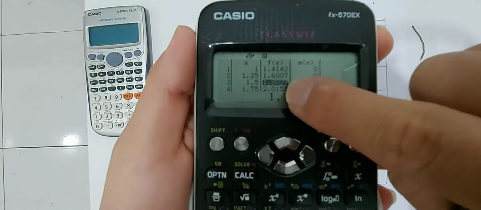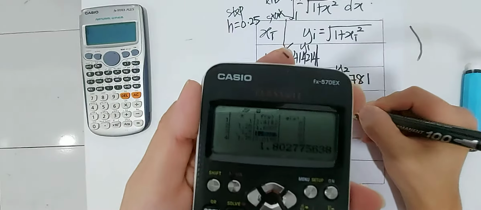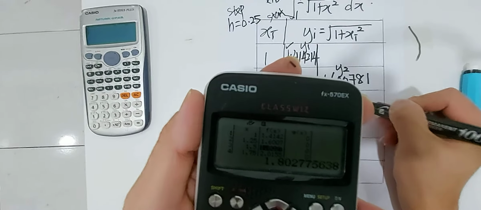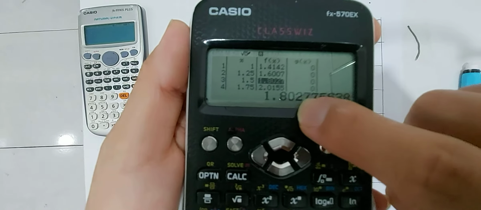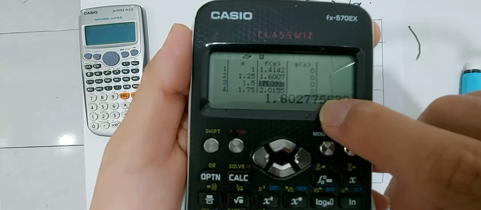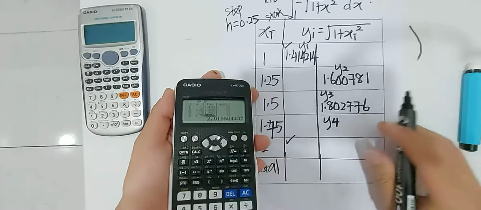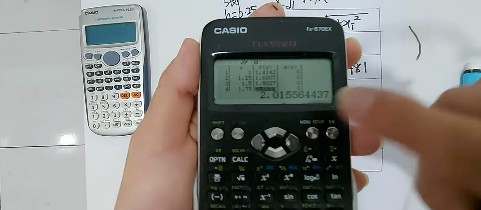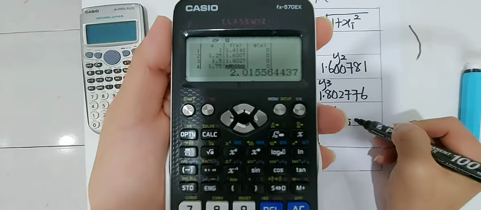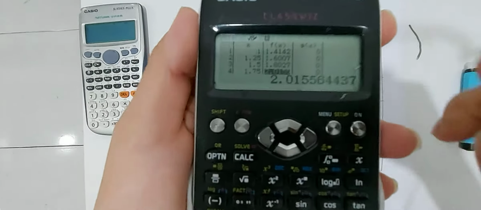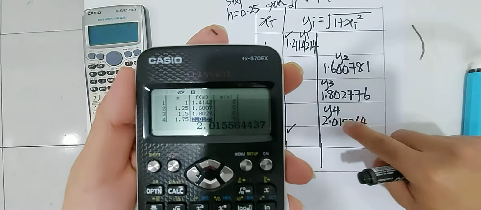All right. So okay, I'm pressing this button going down. From the table it is 1.8027. So from here, this is more accurate. 1.802776, right? You round off to 6 decimal places here. Okay, now go down again. So this will be your y4, right? Your fourth value, the fourth ordinate. So you will have 2.015564, right? Okay, so I have recorded.